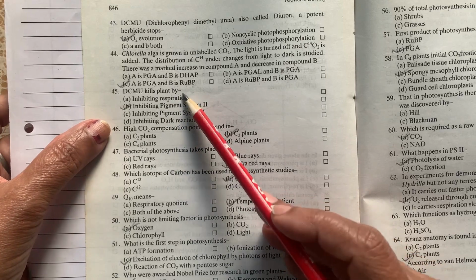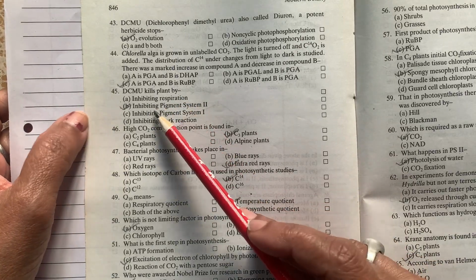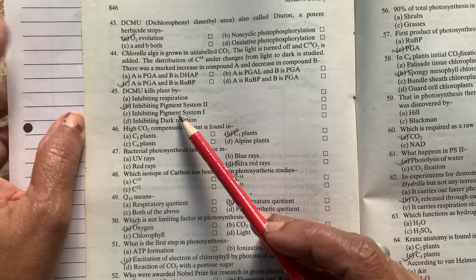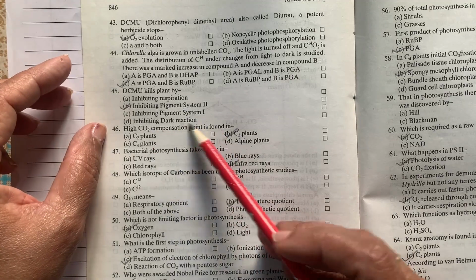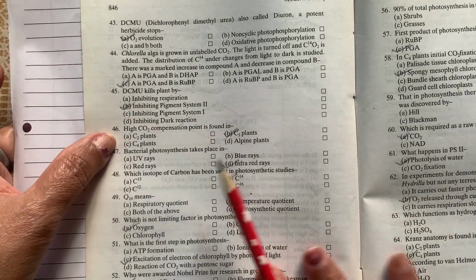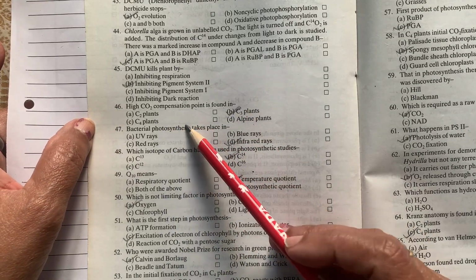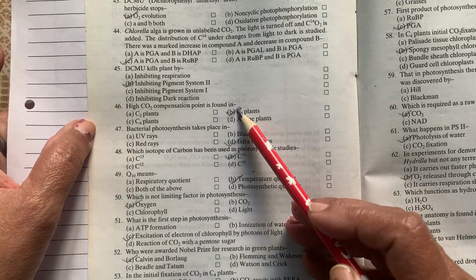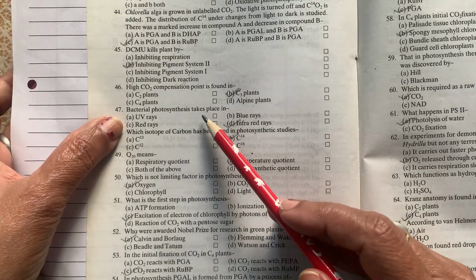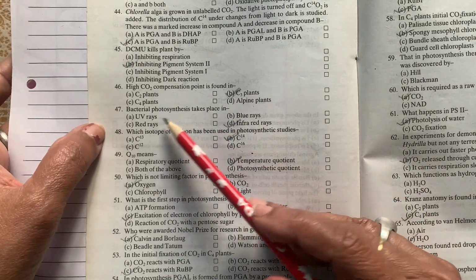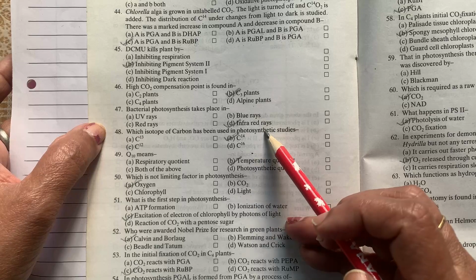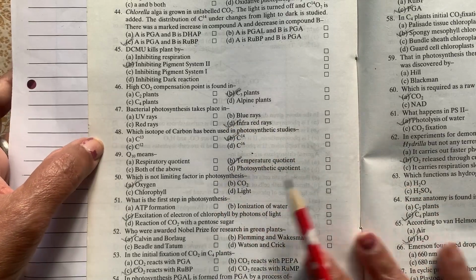DCMU kills plants by inhibiting respiration, inhibiting pigment system, inhibiting dark reaction. It is inhibiting pigment system. Second, high CO2 compensation point is found in C2 plants, C4 plants, C3 plants, alpine plants. It is in C3 plants. Bacterial photosynthesis takes place in ultraviolet rays, red rays, blue rays, infrared. It takes place in infrared rays.